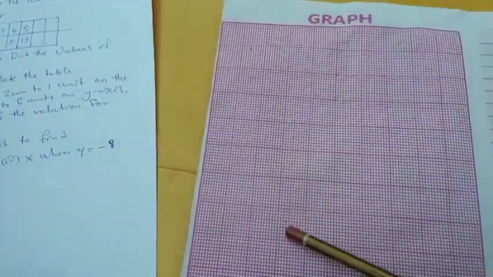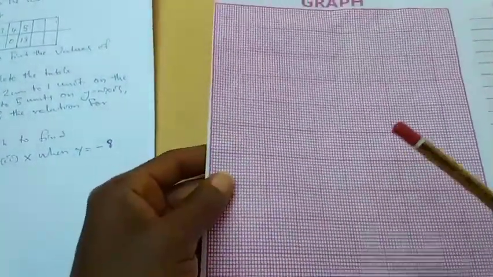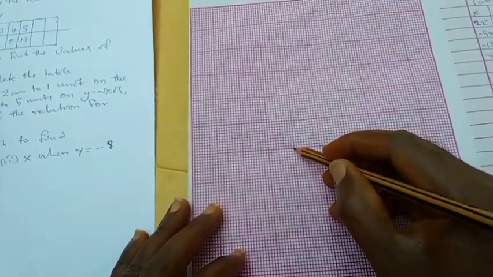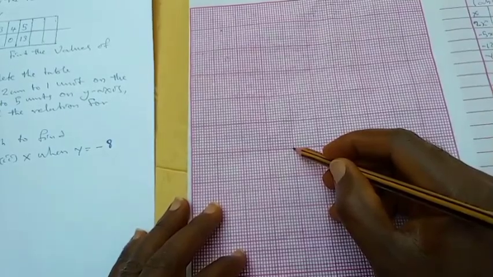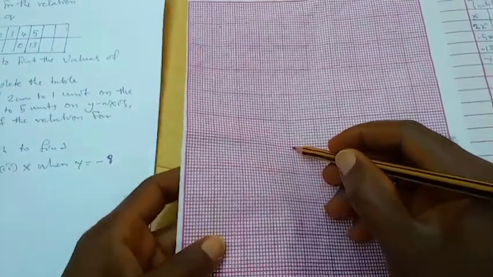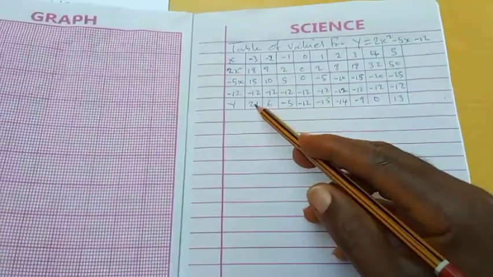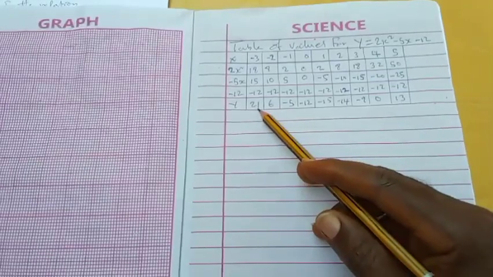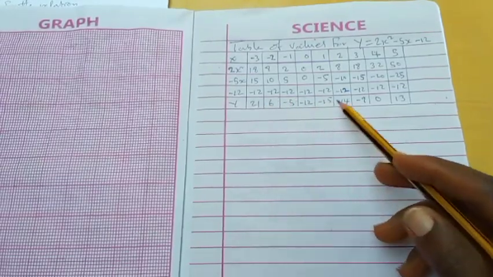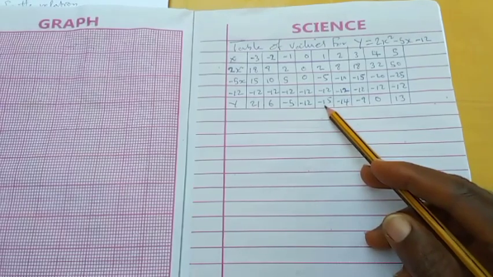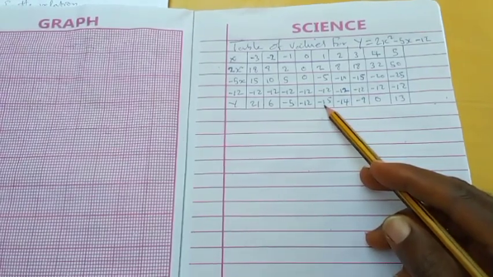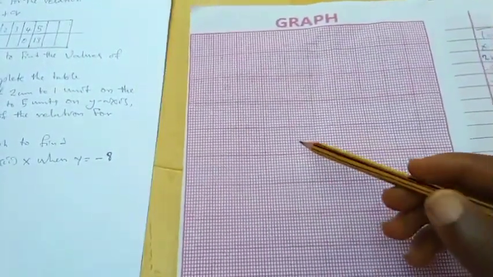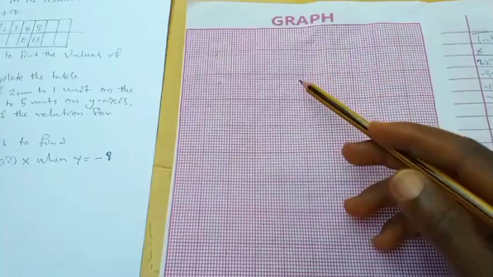So while trying to share this graph, I'll put that into consideration, because assuming I choose somewhere here, let me just say somewhere here. Okay, and another thing to put into consideration is the maximum value of y. You look here, the maximum value of y is 21. Okay, and the minimum value is -15. So we also put that into consideration. So we share this thing in a way that 21 will not jump outside there.